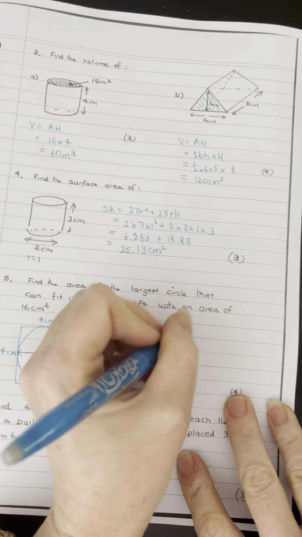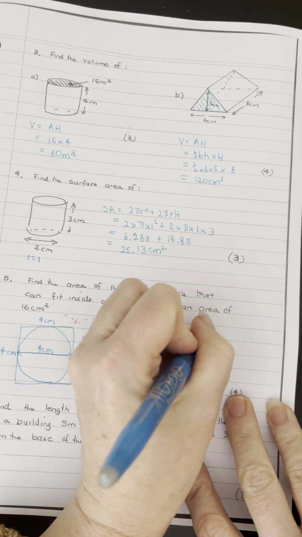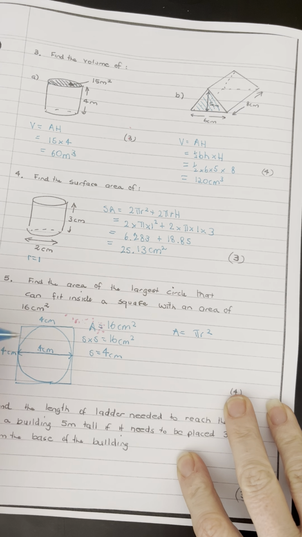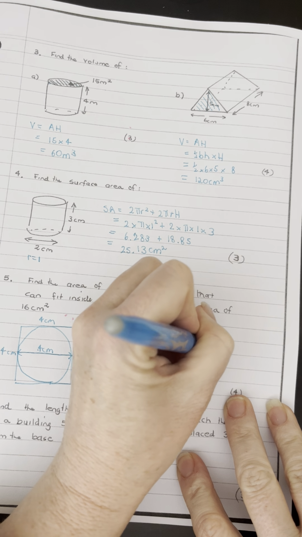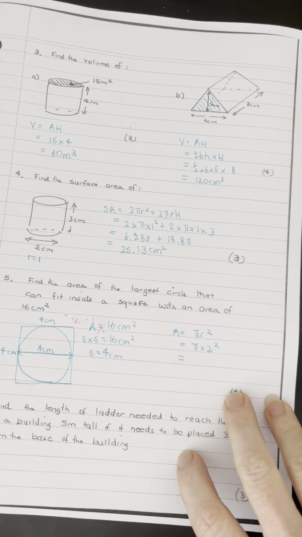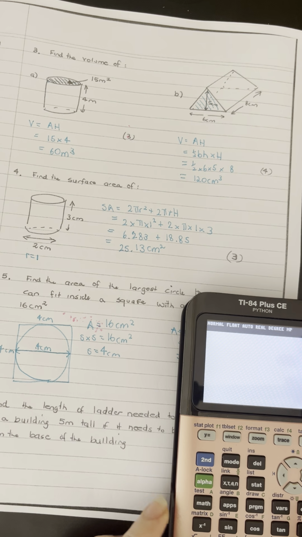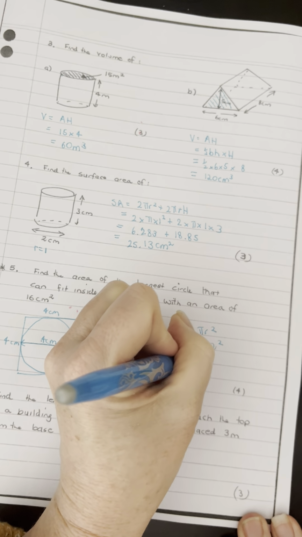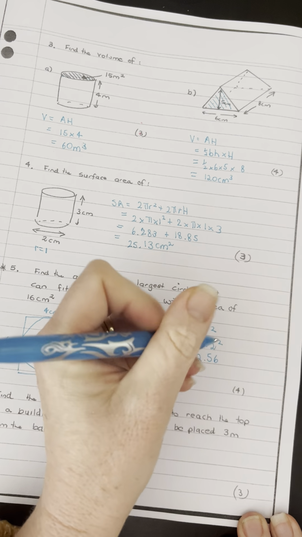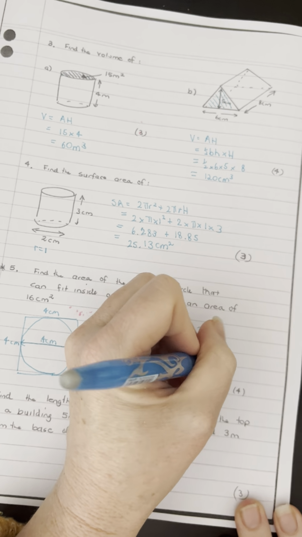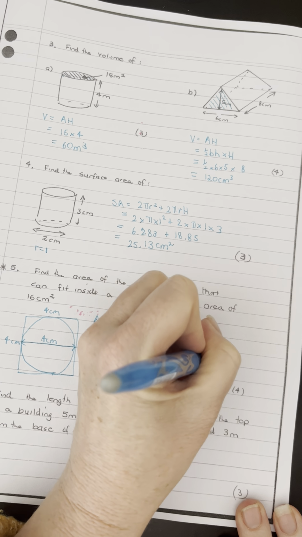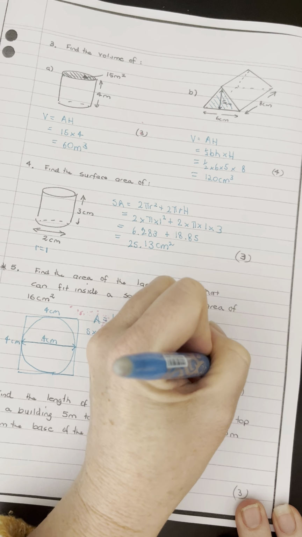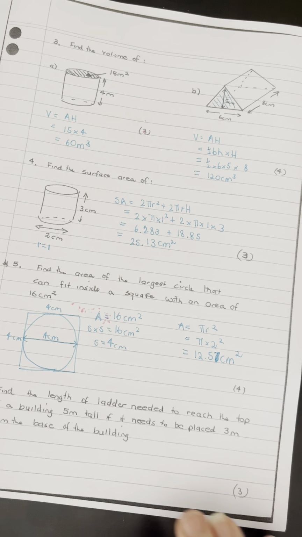So that means we can work out the area of that circle because it's going to be pi r squared. If the diameter is 4, the radius is going to be 2. So then I'm going to grab my calculator and I'm going to do pi times 2 squared, and I get 12.56. And that is 566, so I'll round that to 57. And that will be centimeters squared.